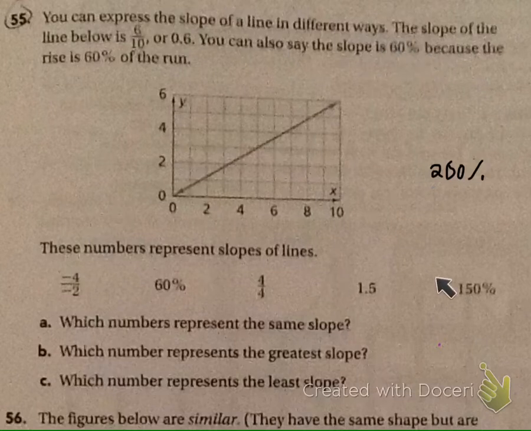Then it gives you a bunch of different slopes. I wrote 200 up here since I cut it off. And it's asking us questions. Which numbers represent the same slope? In order to figure that out, I need to have my numbers all in the same representation. Right now I've got some percentages, fractions, and a whole number, and I want them all to be whole numbers, which would be the easiest. So -4 over -2 as a whole number: if I actually do that division problem, -4 divided by -2 is 2.